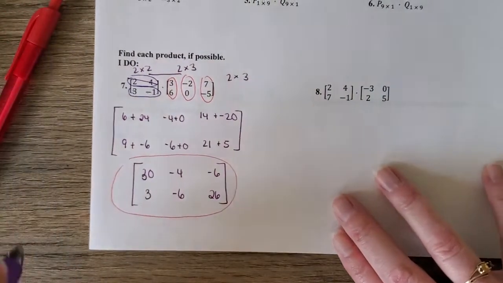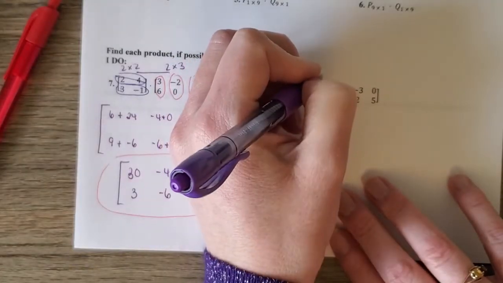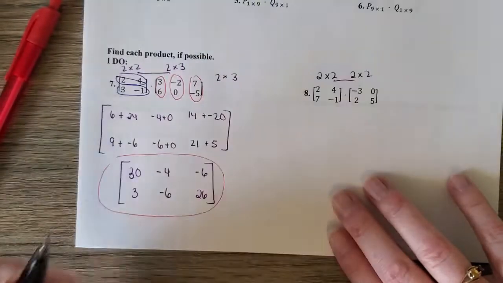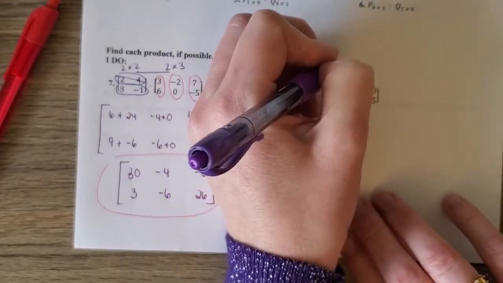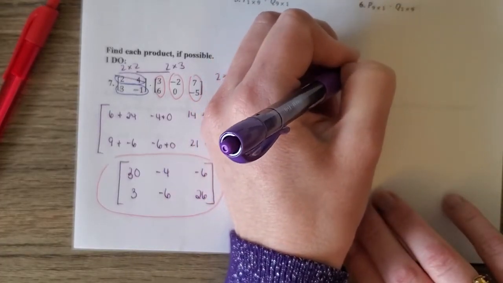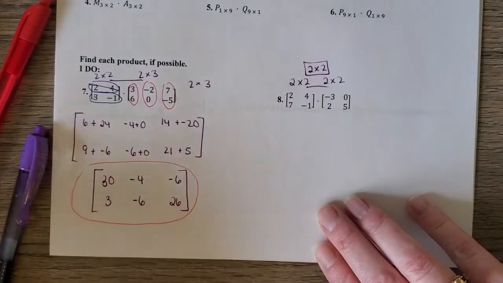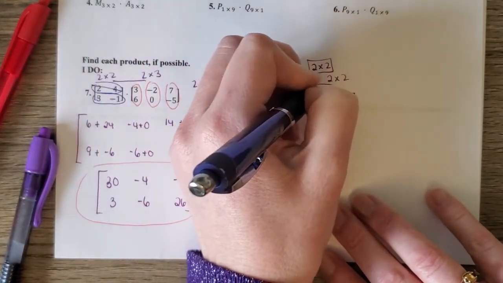So let's look at 8 together. This one is a 2 by 2, and this one's a 2 by 2. Those 2's overlap, so our answer is going to be a 2 by 2 matrix. And so let's set this up. I'm going to use my colors to first do the rows and columns.